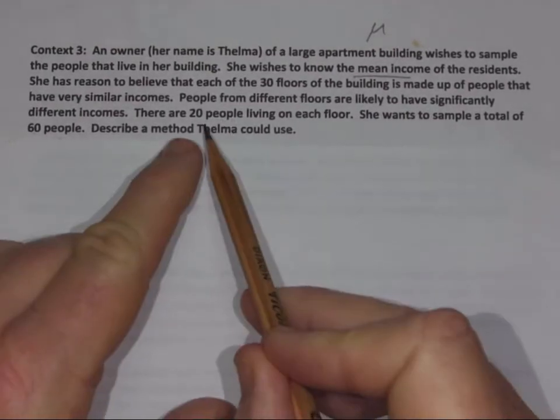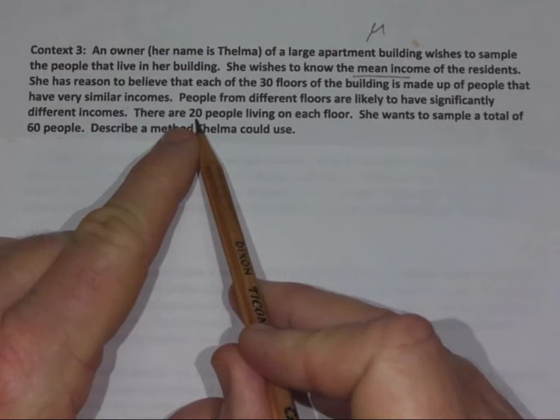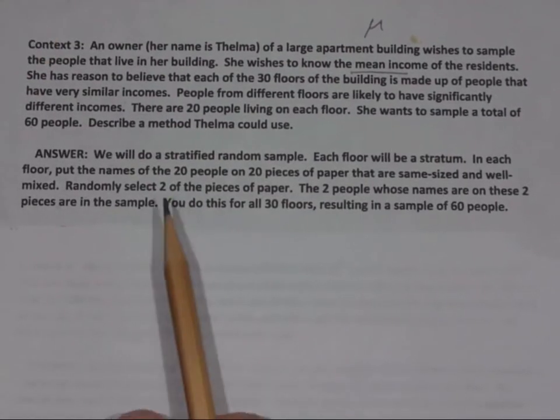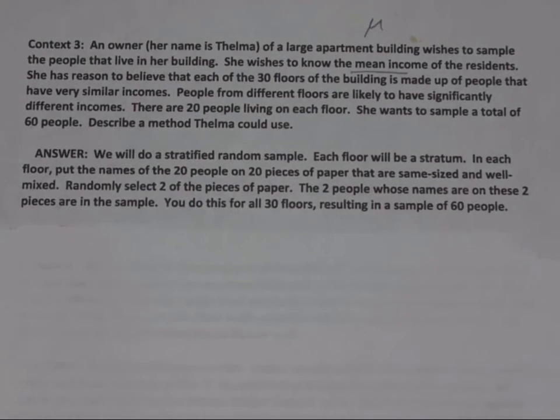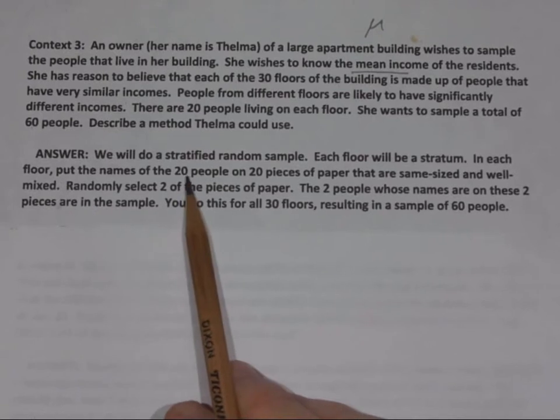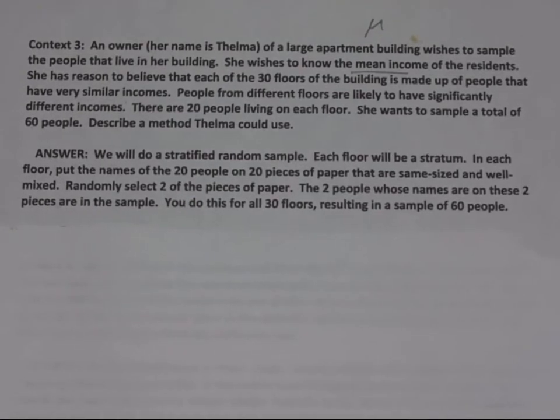All right, and we have exactly 20 people on each floor, which is convenient. That way we won't have to prorate it in any way. And so here's the answer to this. We will do a stratified random sample. Each floor will be a stratum or a group. In each floor, put the names. Now, by the way, this one uses the hat method.